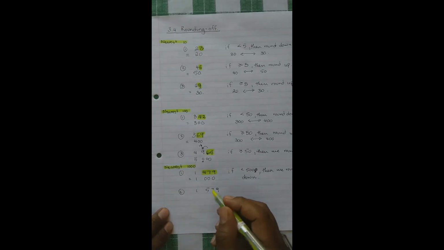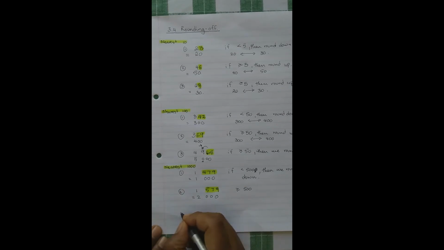Example 2, 1,579. Now, looking at our hundreds there, we can see that that is greater or equals to 500. Rounded up, our final answer becomes 2,000.